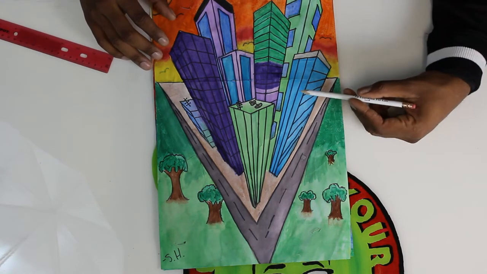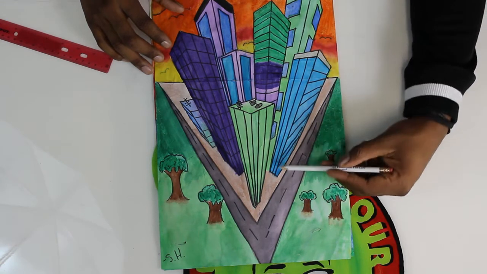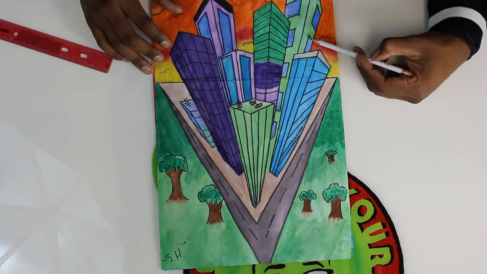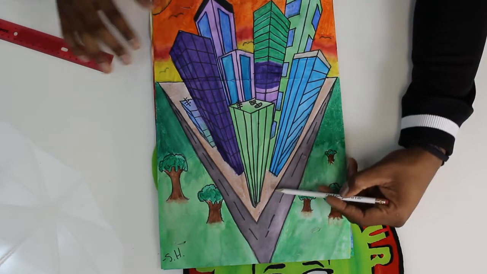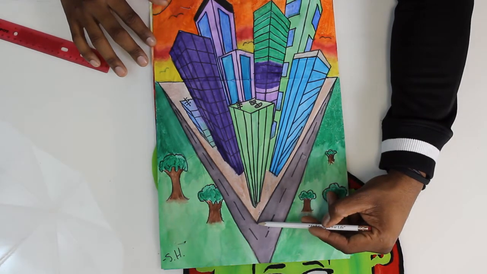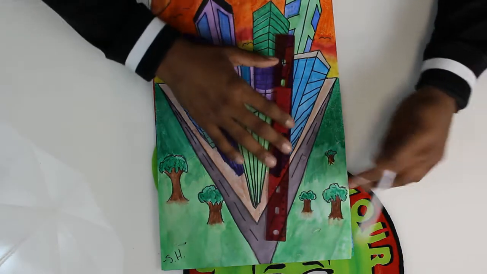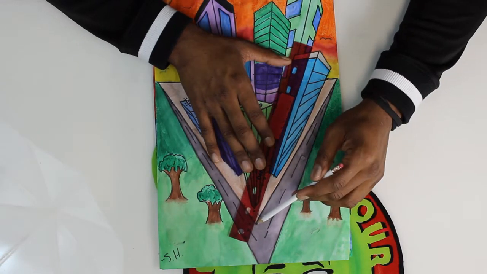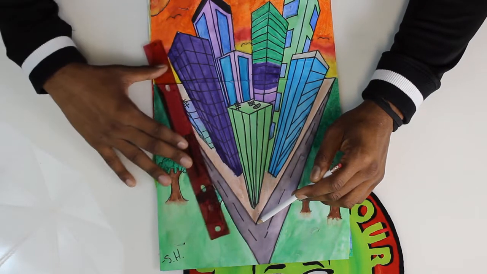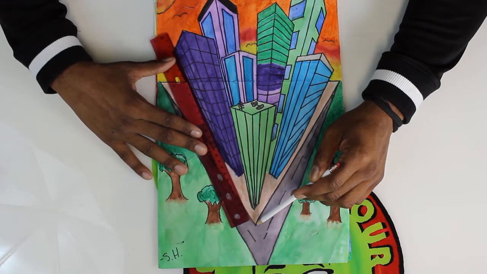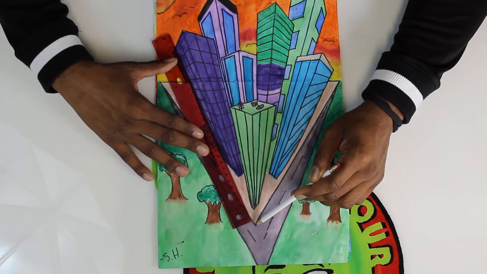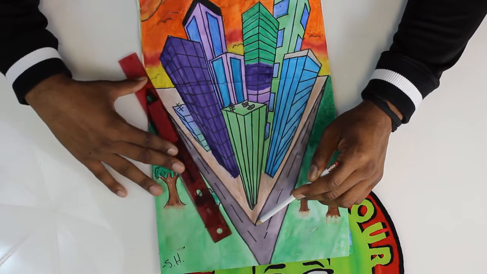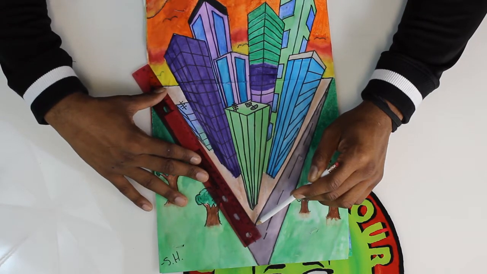All of these lines that look like they're going up and down on the paper are converging towards a vanishing point. If we lay our ruler down, we'll see that our vanishing point is right here. All of these lines that are going up and down converge at that same 1 point.